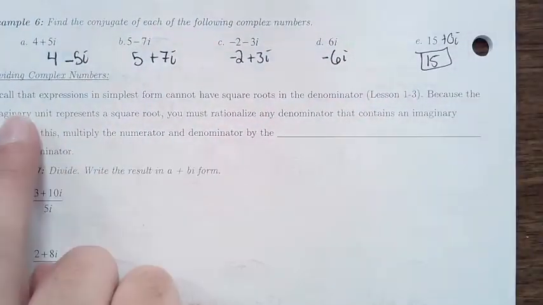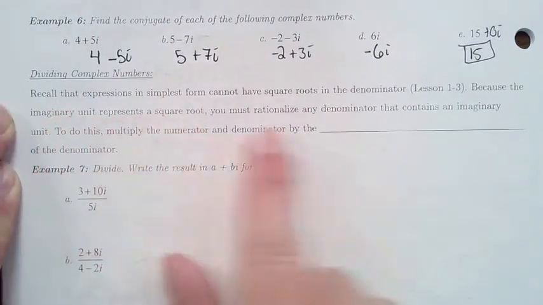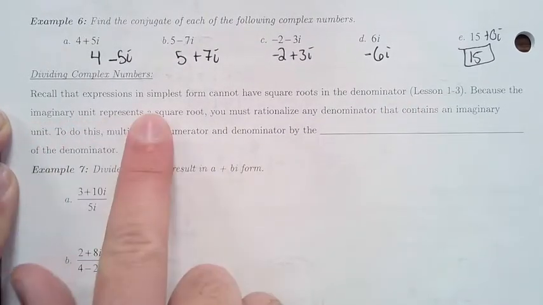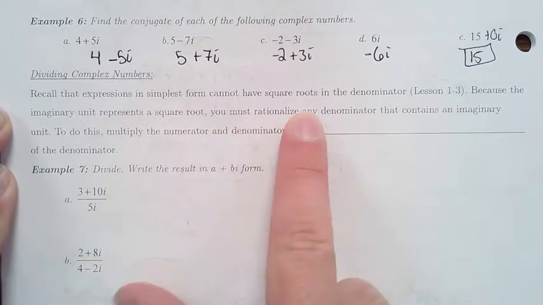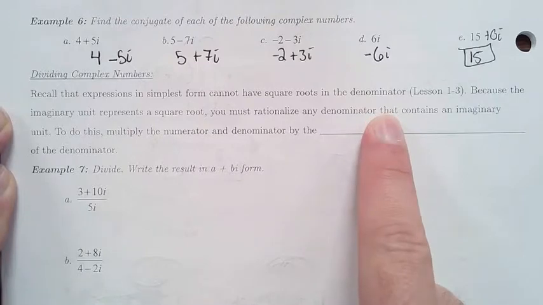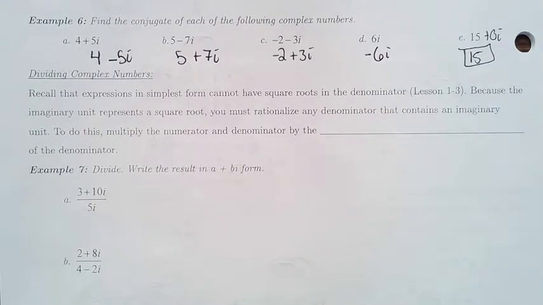So if you remember, back when we talked about square roots in lesson 1.3, we said that the expressions in the simplest form cannot have square roots in the denominator. And we talked about how that's kind of an outdated thing, but it is something we still try to stick to, that we don't like square roots in the bottoms of fractions. So because that imaginary number, that i, represents a square root, it's the square root of negative 1, you must rationalize any denominator that includes an i.